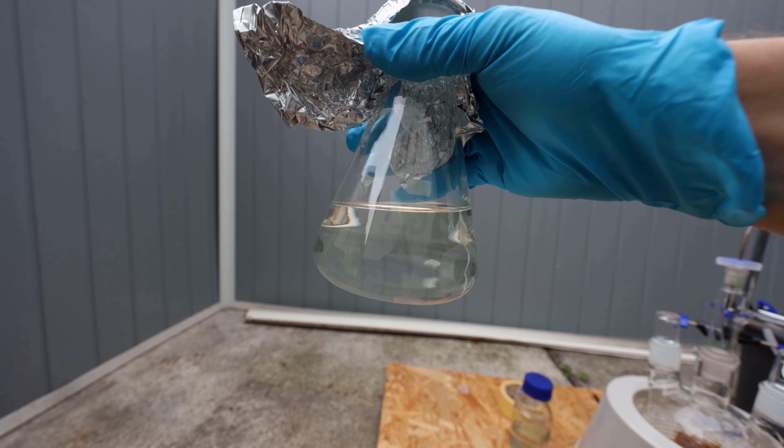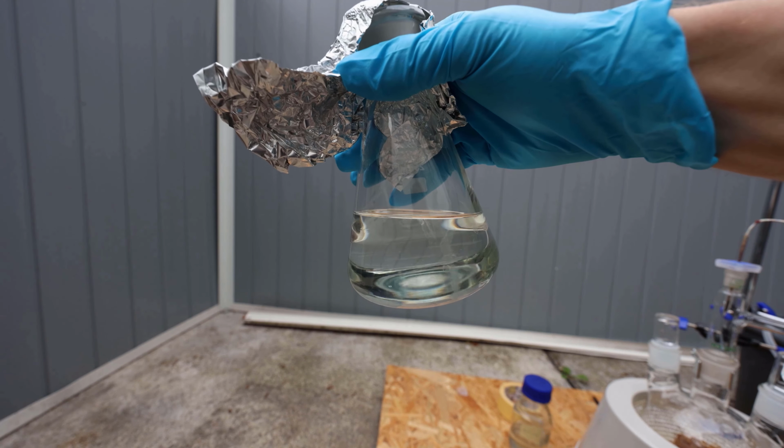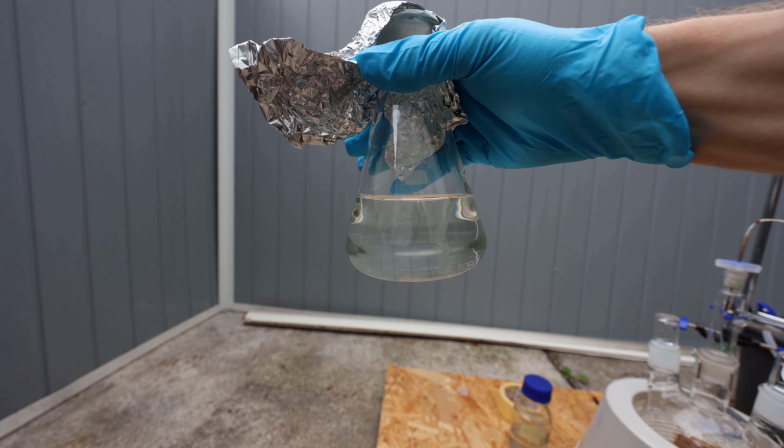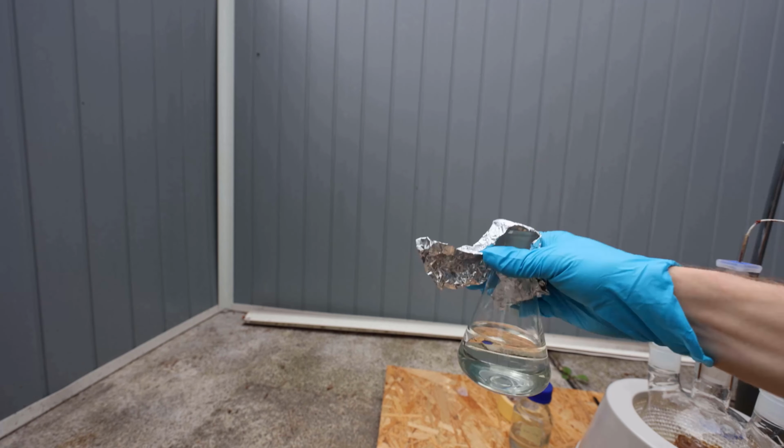God damn it, the temperature was rising really fast and some yellow stuff started coming over, and I'm not sure if you can see that, but it's slightly yellow. At least the distillation went pretty fast.